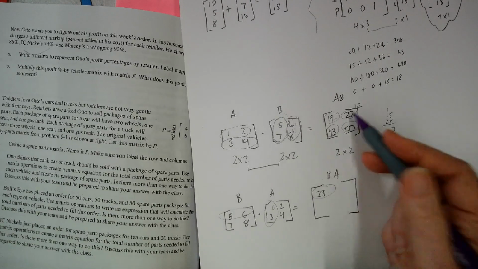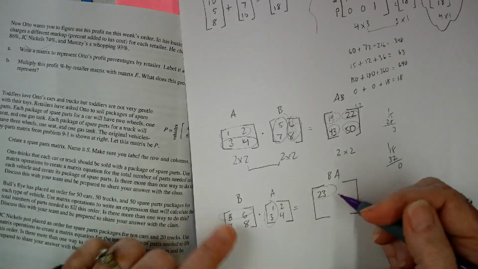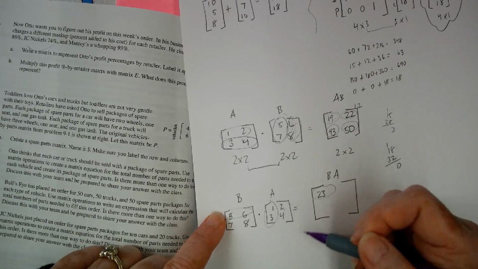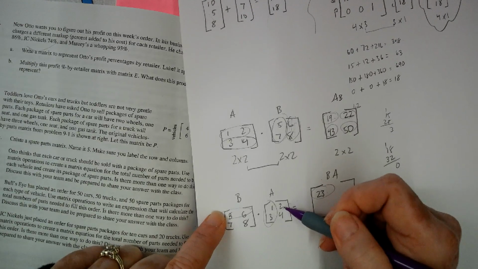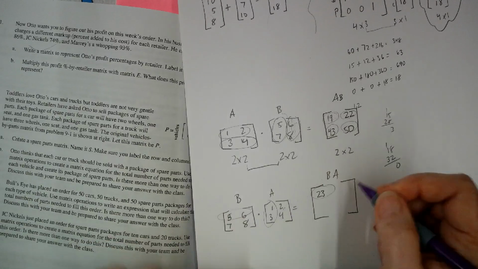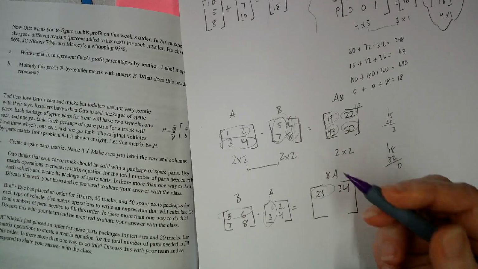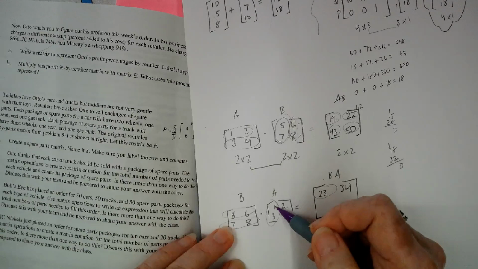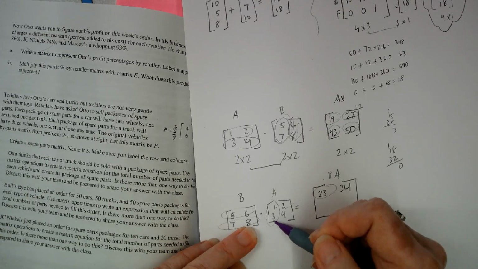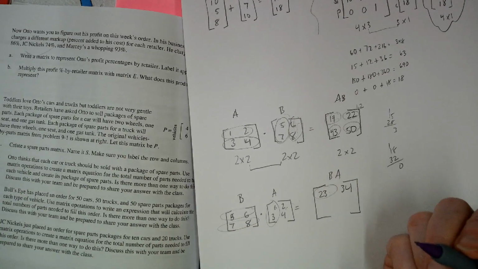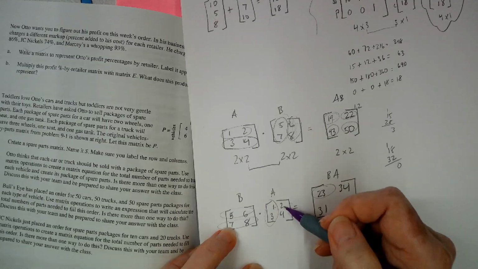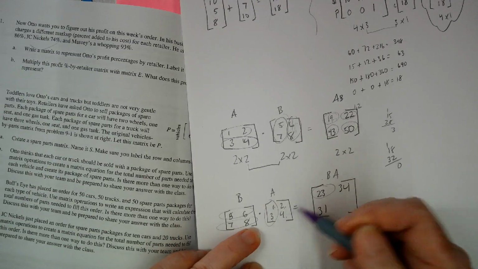It's not the same. I mean, I could keep going. This one would be row 1, column 2. That's 10 plus 24. That's 34. That didn't work. This is 7 plus 24. I think that's 31. And then this would be 14 plus 32.